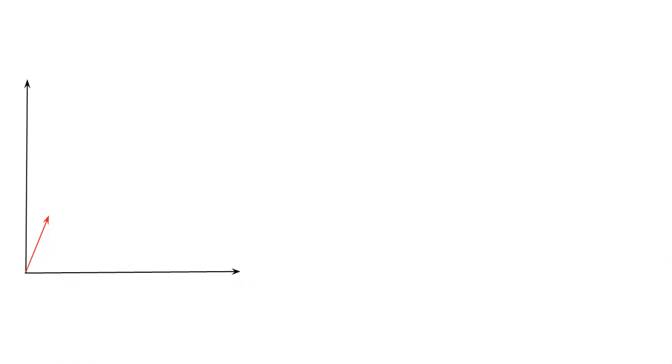The path of the projectile is in this way. This is the highest point, suppose A, and this is the final point, B. This is the initial point, O. This is u and this angle is theta.